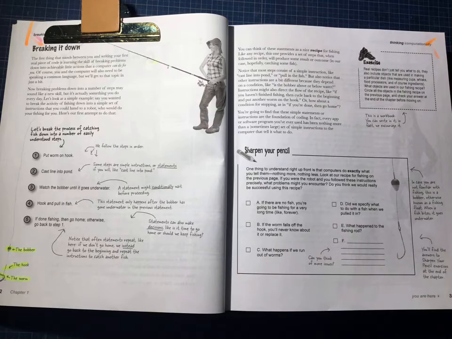Exercise. Real recipes don't just tell you what to do, they also include objects that are used in making a particular dish, like measuring cups, whisks, food processors, and of course ingredients. What objects are used in our fishing recipe? Circle all the objects in the fishing recipe on the previous page and check your answer at the end of the chapter before moving on. This is a workbook. You can write in it. In fact, we encourage it.